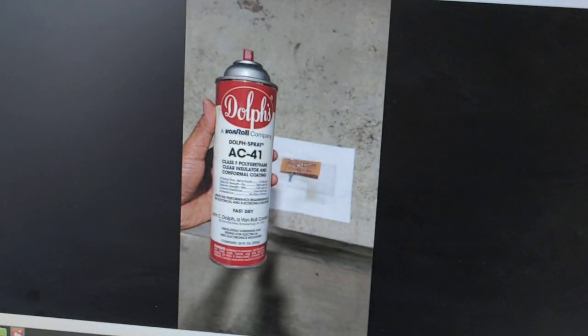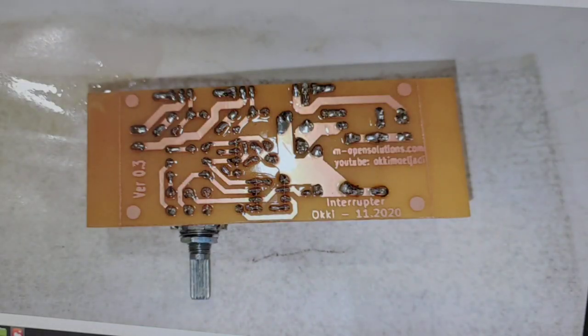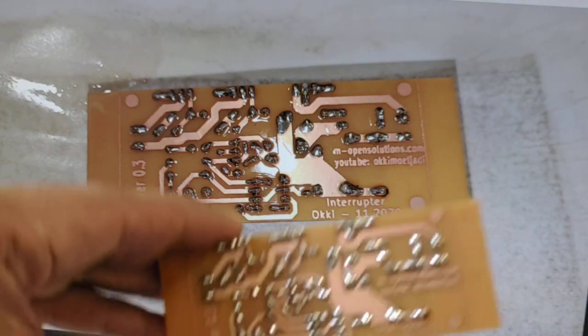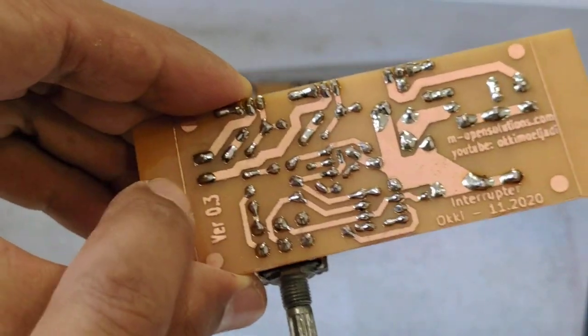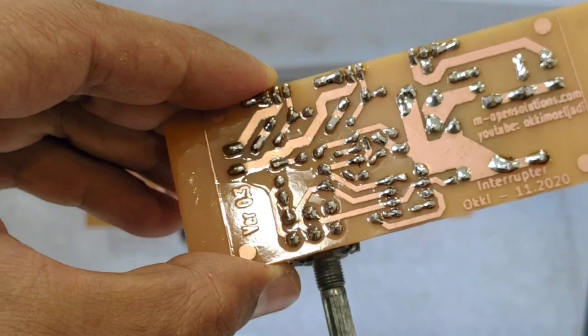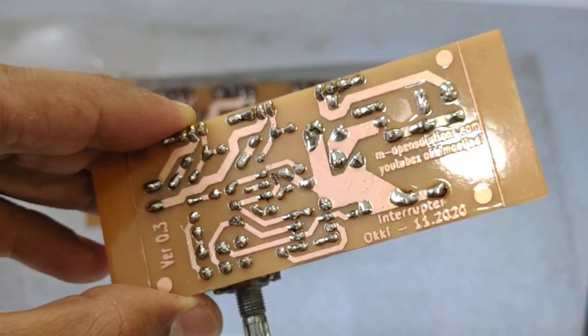And then the result is like this. This is still wet, and now it is dry.